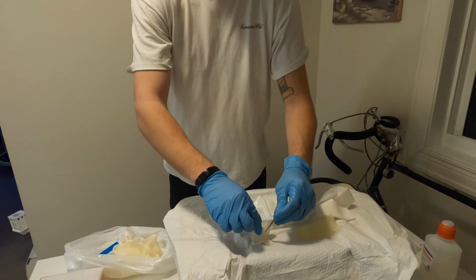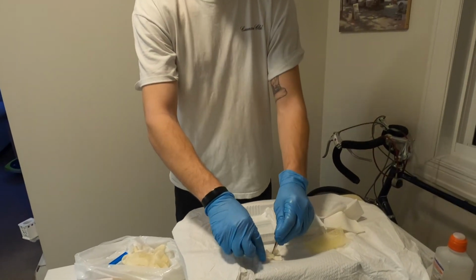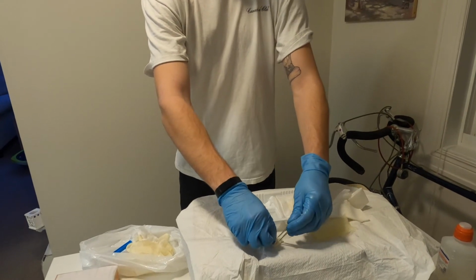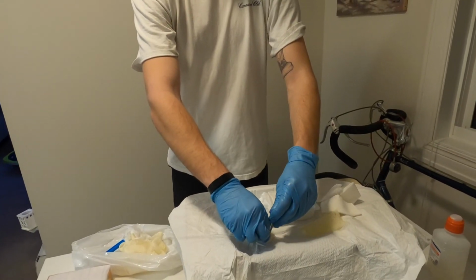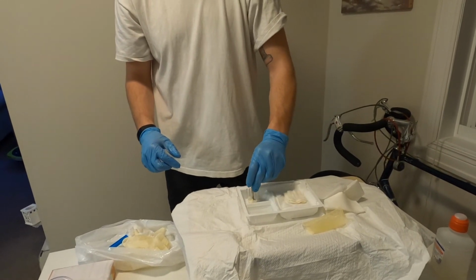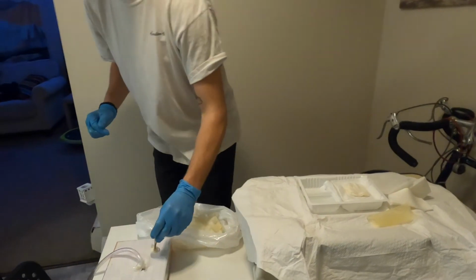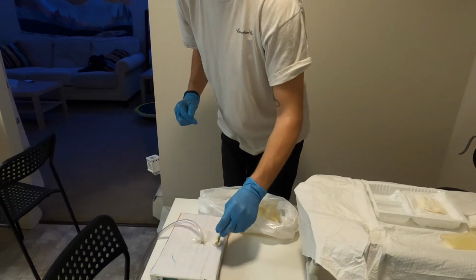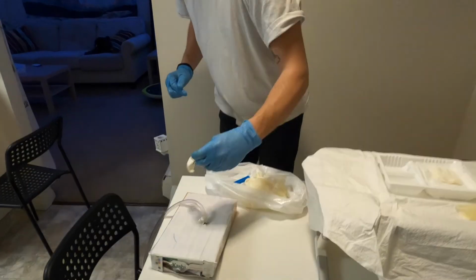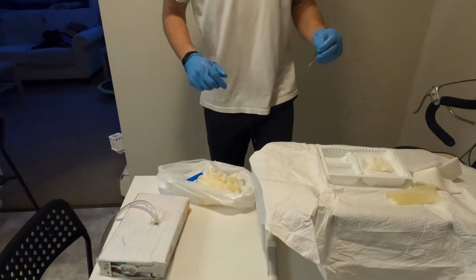And again, not trying to lean my face over the dressing tray here. And one last swipe around the peri wound here. Again, making sure not to touch the sterile forceps to the peri wound.